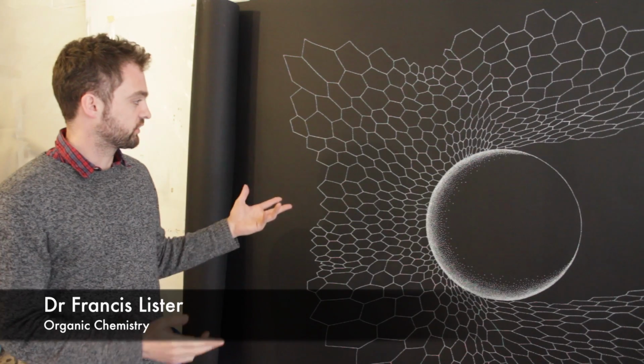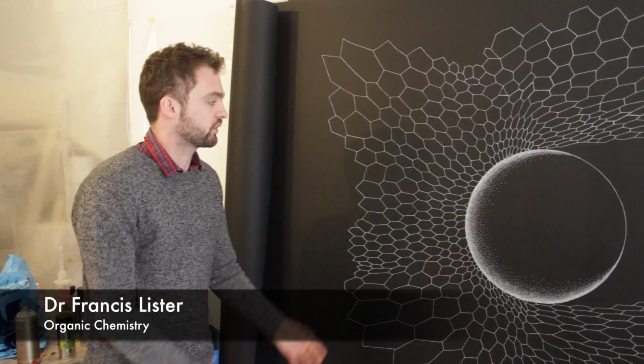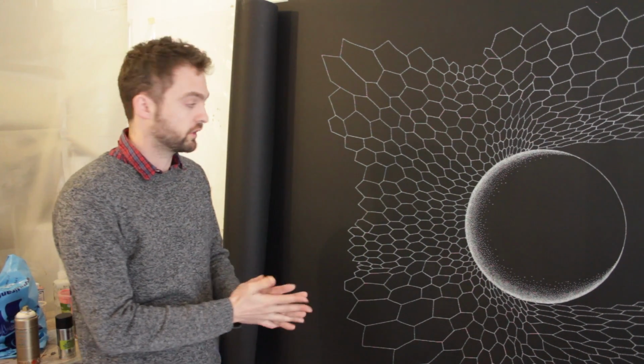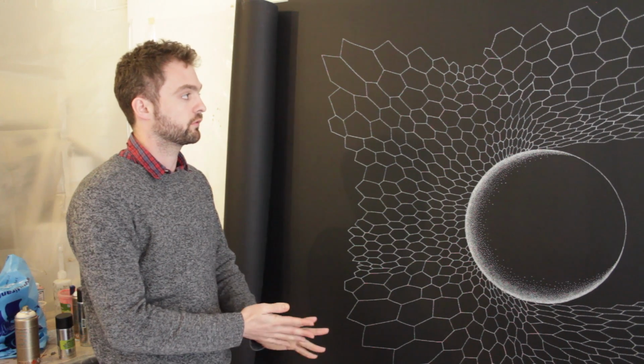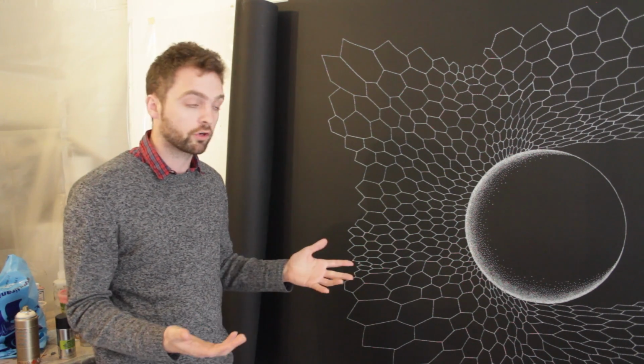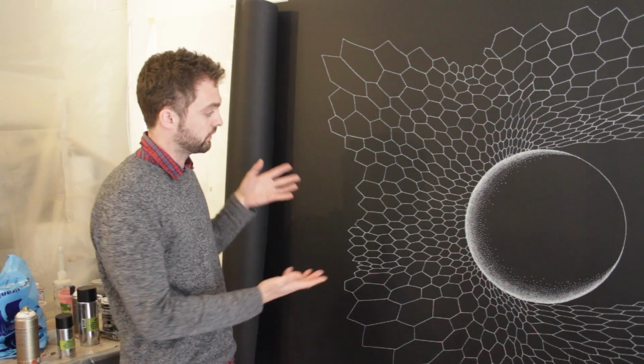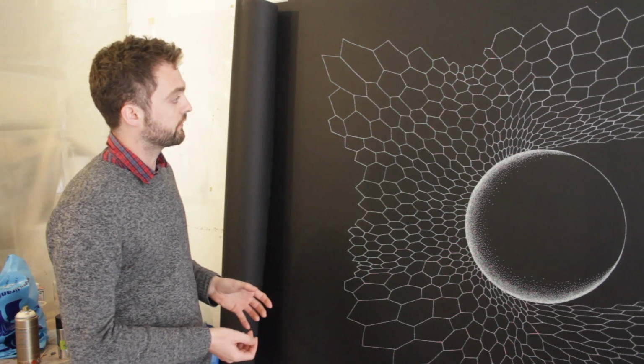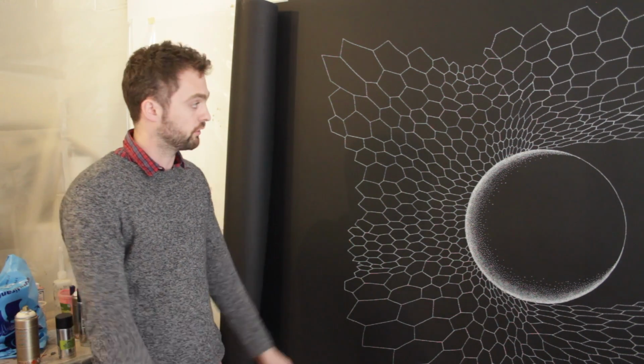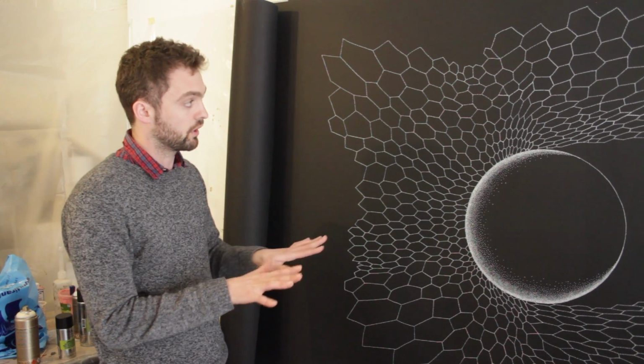So yeah, I really like this piece. I instantly think about carbon when I look at it. Carbon has a number of different structural forms, which you would call allotropes. One of them is diamond, and another one is graphene. And this looks most like graphene. Graphene is a planar 2D material made entirely of carbon.